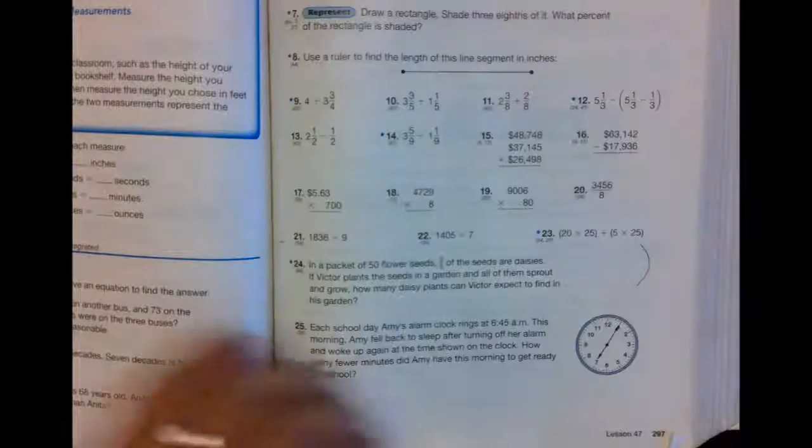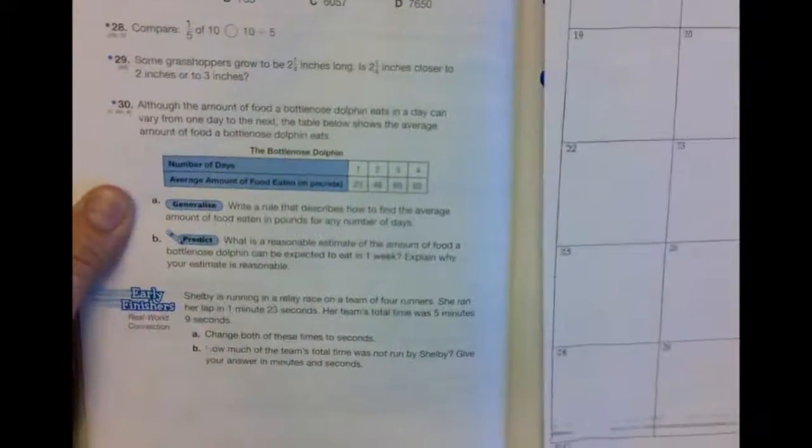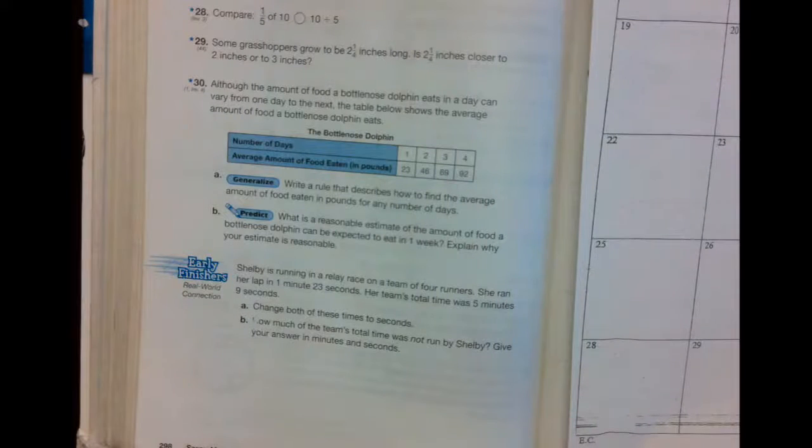Math Help Lesson 47. I'm going to start on the back and work our way backwards on this one. Look at number 30. Although the amount of food a bottlenose dolphin eats in a day can vary from one day to the next, the table below shows an average amount of food that the dolphins eat.